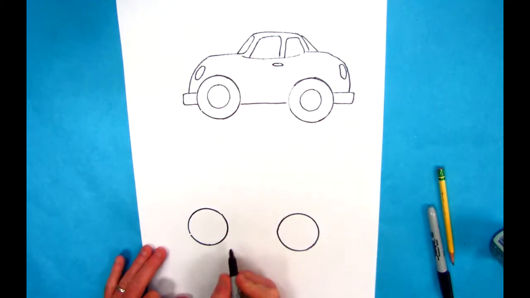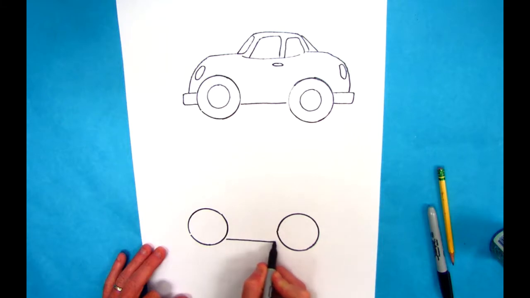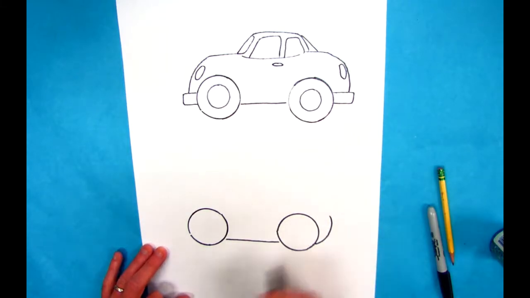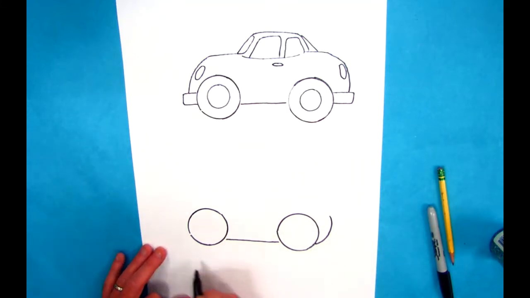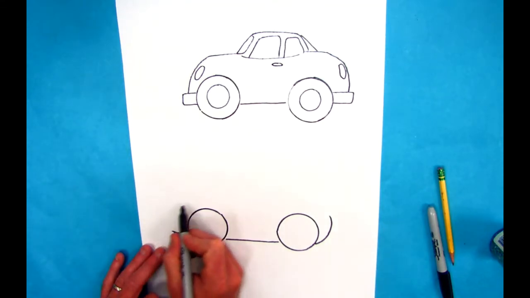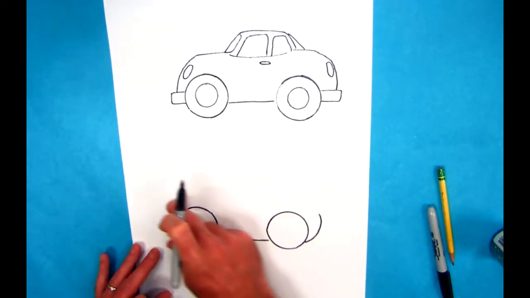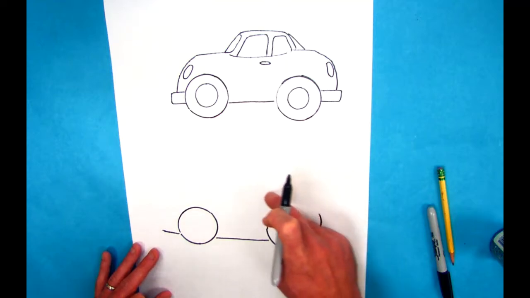Okay, so you put a line a little closer to the ground, and I'm gonna come up on the back end like that, and only come forward a little bit before I start moving up and over the car. Now, at this point, you have to decide what kind of car do you want.